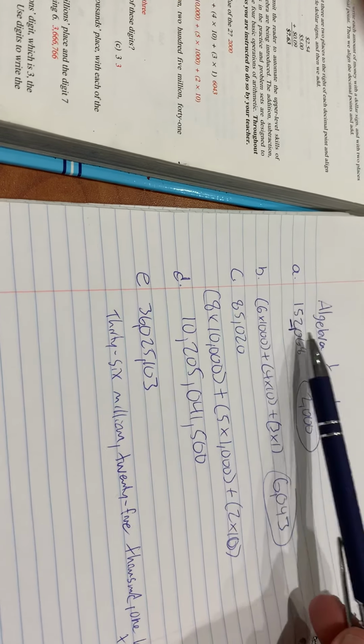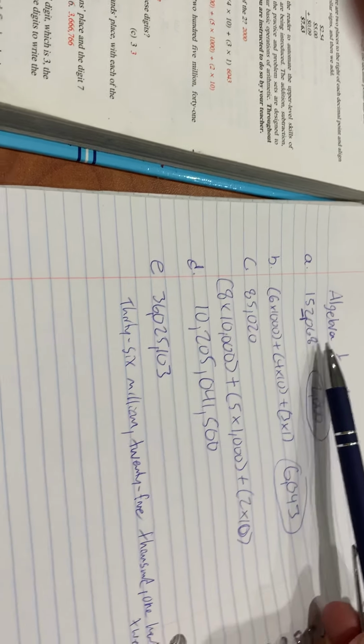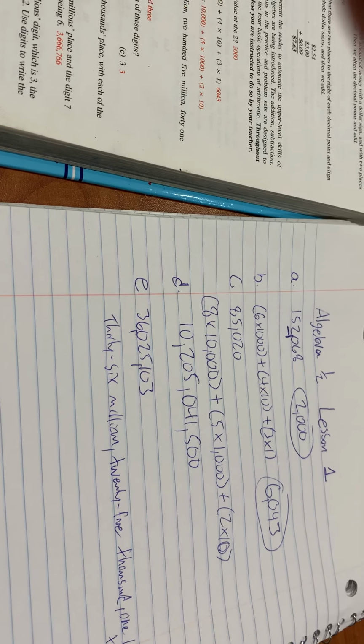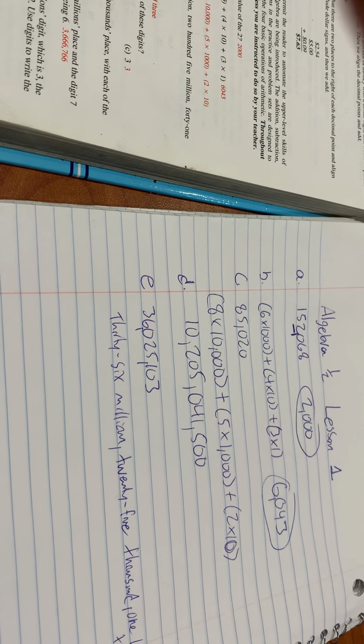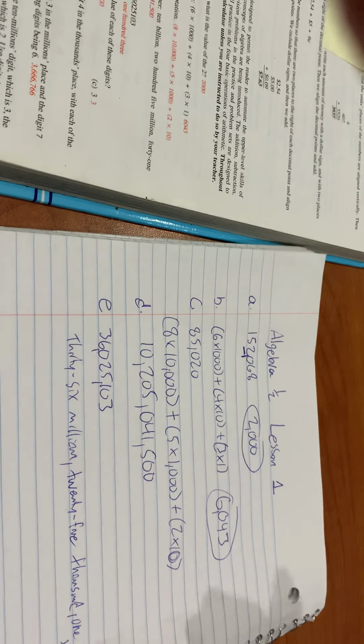Letter A says in this number 152,068, what is the value of the 2? So I put a comma in here because there wasn't a comma in the number originally. I'm going to use commas whenever I can to help. If a number doesn't have commas, I'm going to enter them in to help make the number easier to read.